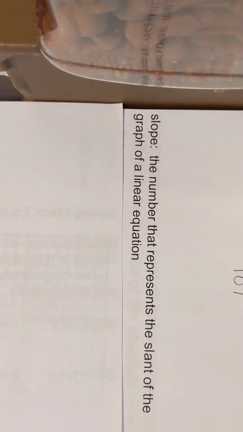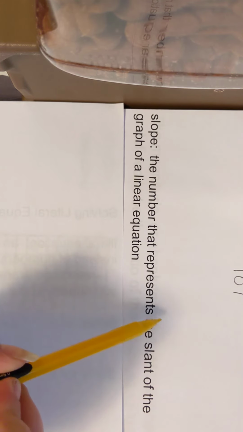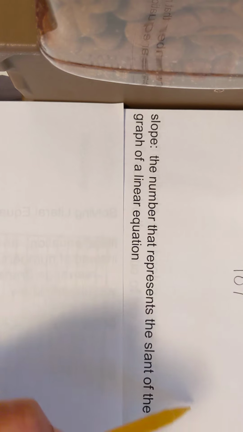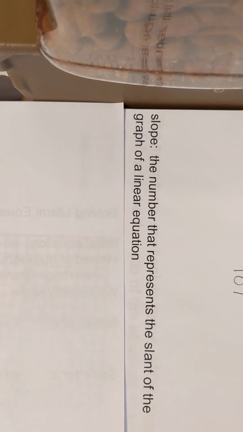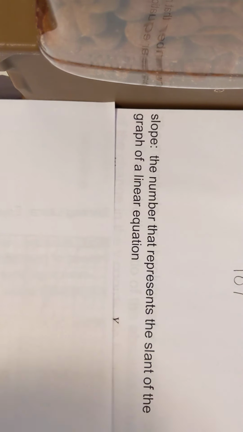Slope is actually the number that represents the slant of the graph of a linear equation. So the slant, so how steep the line travels. Is it traveling almost vertical? Is it traveling more at a 30-degree angle? So we're looking at the number that represents that slant of the graph of a linear equation. A linear equation is just an equation that when I plot the points, I come up with a line.